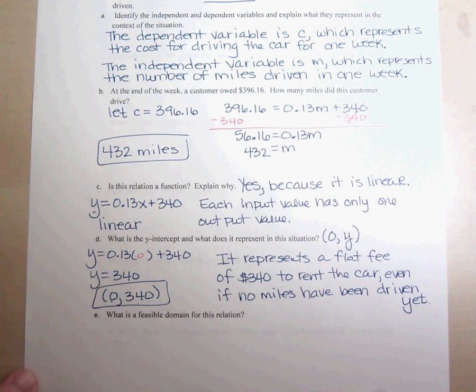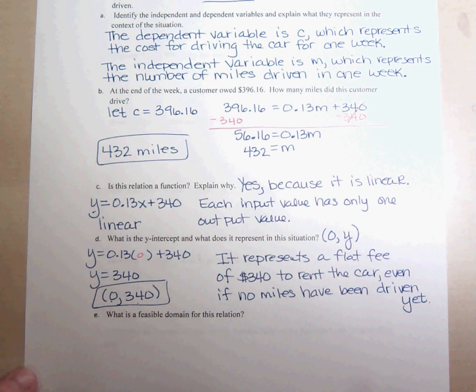Or maybe it could be some kind of deposit that you have to put down, and then on top of that you pay for your miles.